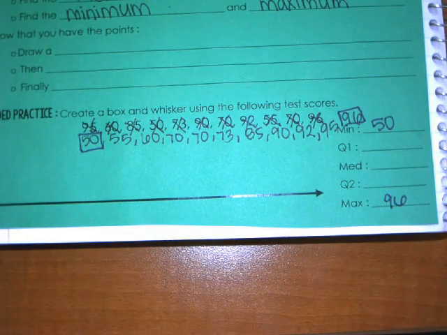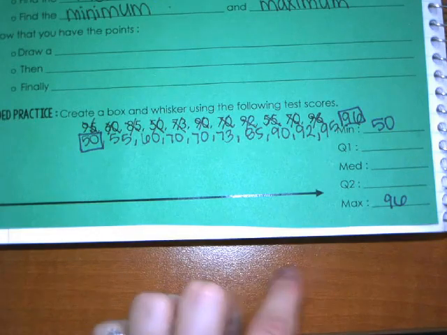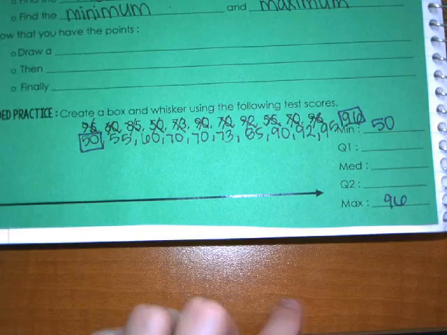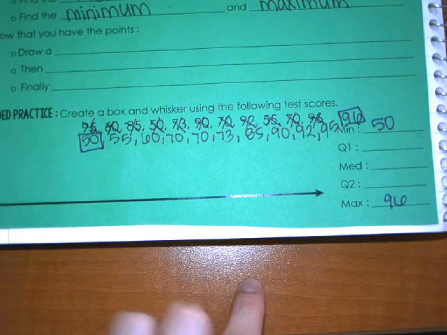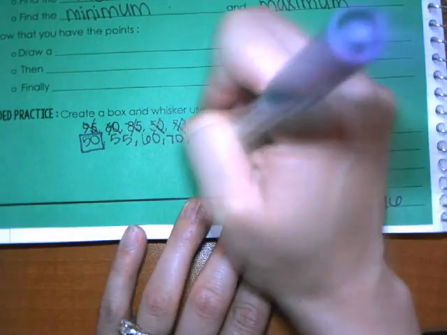Now I have to find my what? Median. Everyone find it for me, please. Go. What is it, everyone? 73. Okay, I want you to box it in. That's your median. Do you notice how I've been boxing in my numbers? Keeps me a little organized. So 73, write your median, box it in.